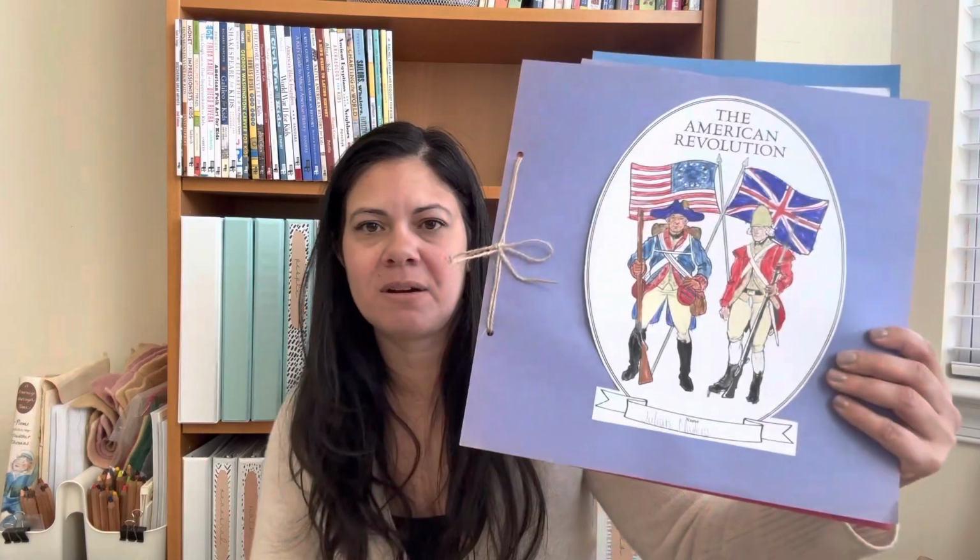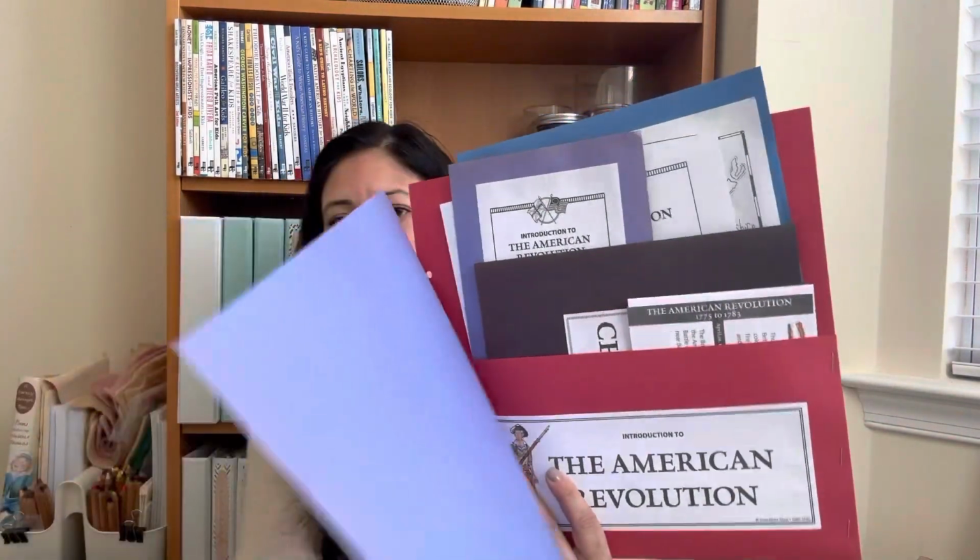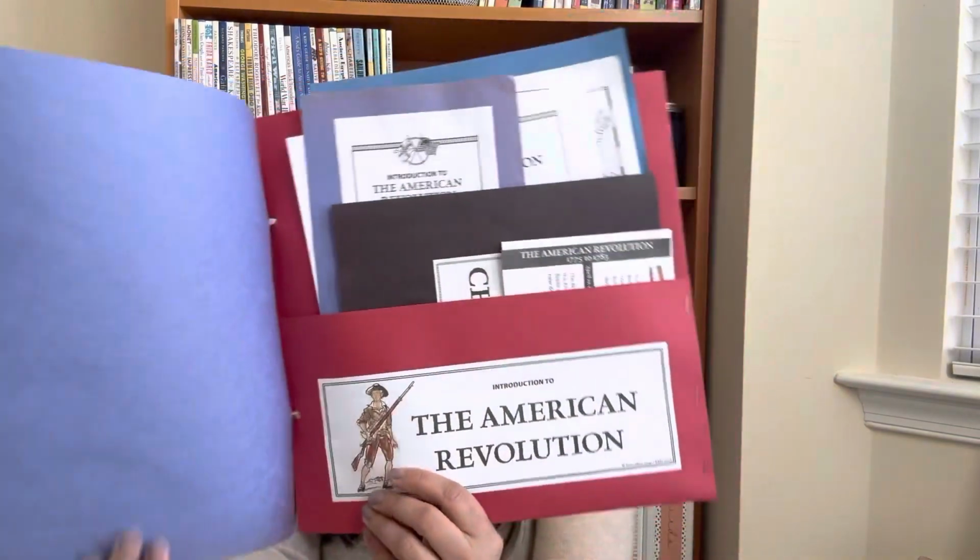Then he moved on to Benjamin Franklin. And then we started the History Pockets from Evan-Moor. We started the American Revolution one. I'm just going to show you what it has inside. It's a pocket like this, and he filled out all the little items that are in there.